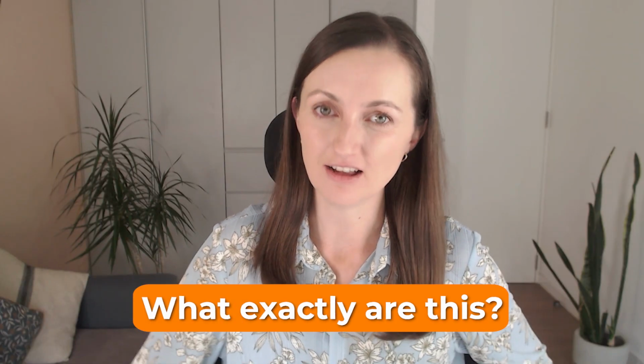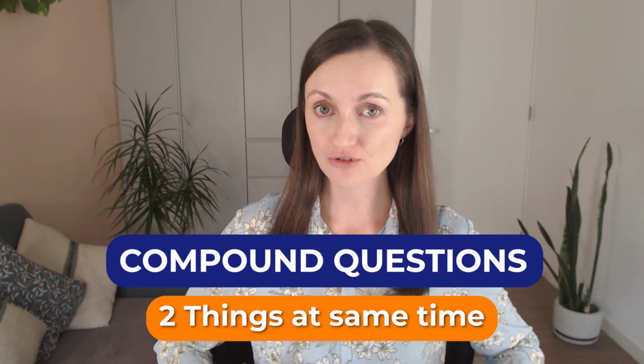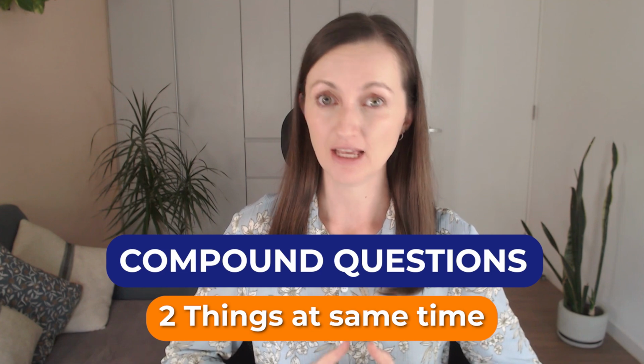What exactly are these? Well, compound questions are when you ask two things at the same time. This is a bad idea because your patient might only answer one part of the question, in which case you'll need to then ask again for the rest of the information, which is really not a very efficient way of gathering information. But also the patient might become confused by all of the questions being asked at once. So only ask one thing at a time.